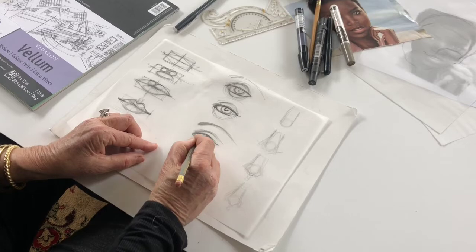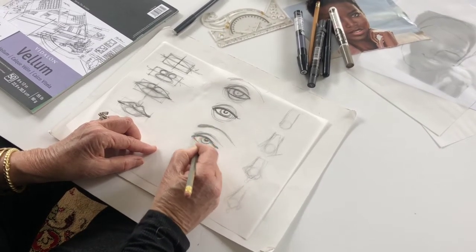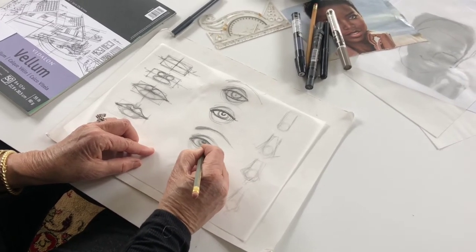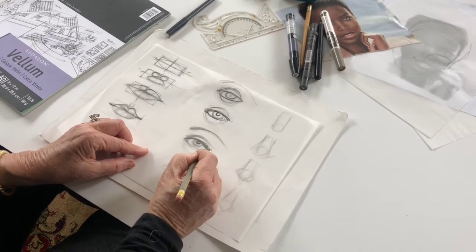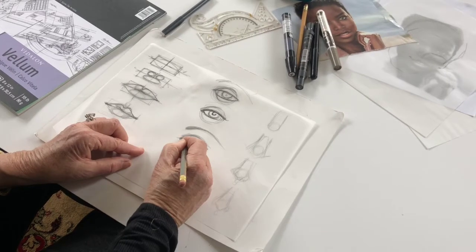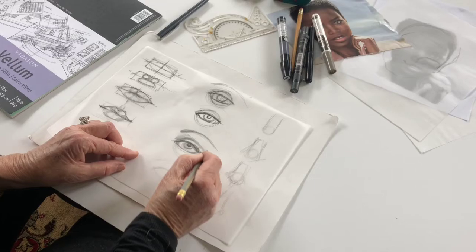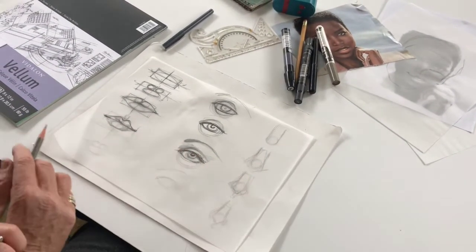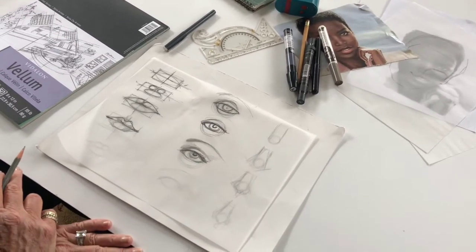And then let's just add a little bit more detail to the eye. Some indication of lashes, upper and lower. And then we'll do a little bit of shadow on the lid. And there you have a pretty simple and easy rendering of a finished eye.